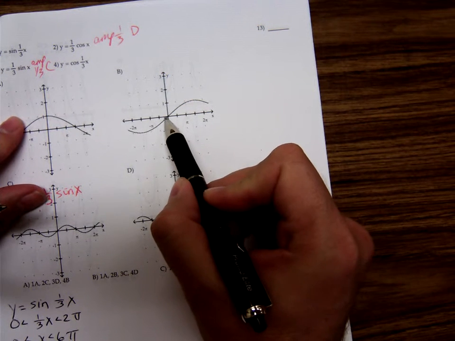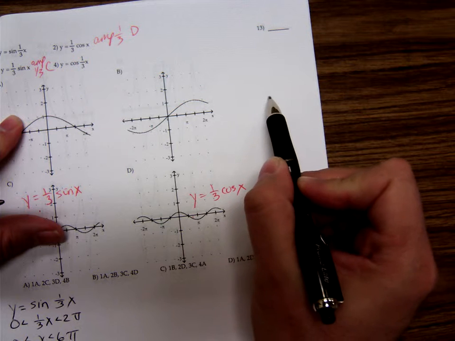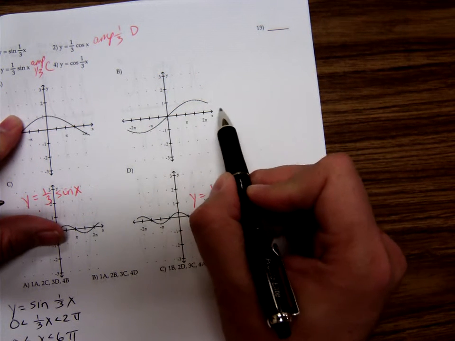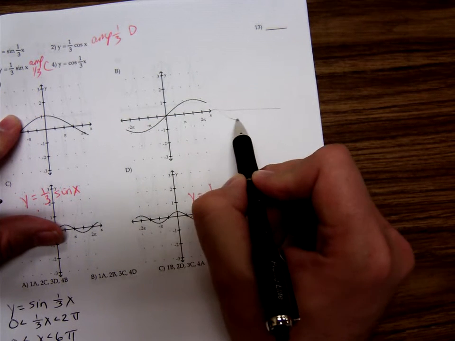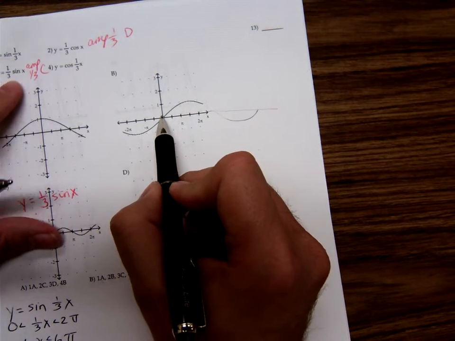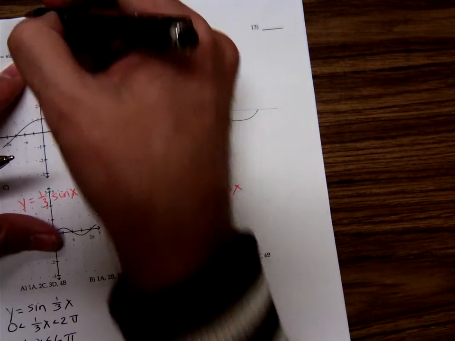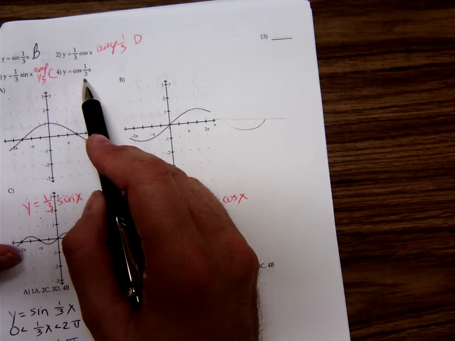Okay? If we continue it on, you've got to go 6 pi units for it to make the whole curve. Something like that. So sine 1/3 x is at B. Cosine 1/3 x.